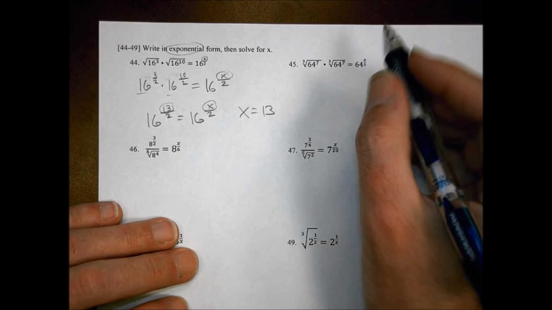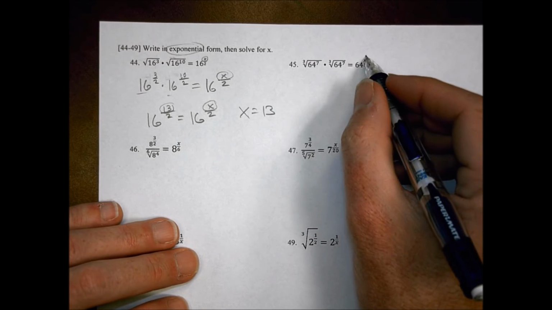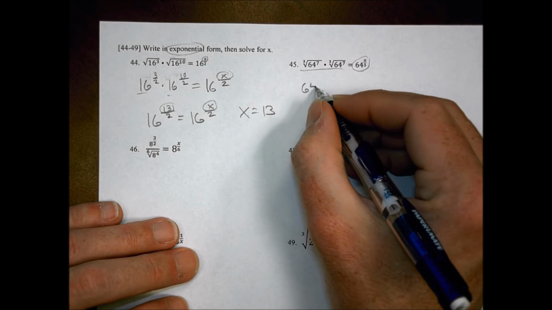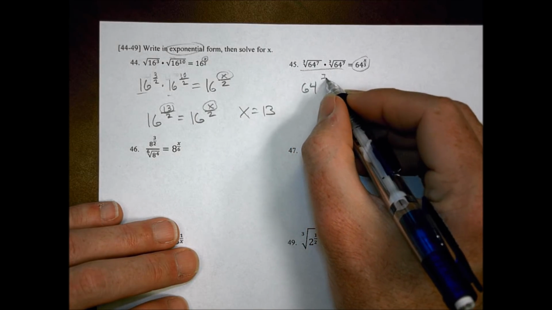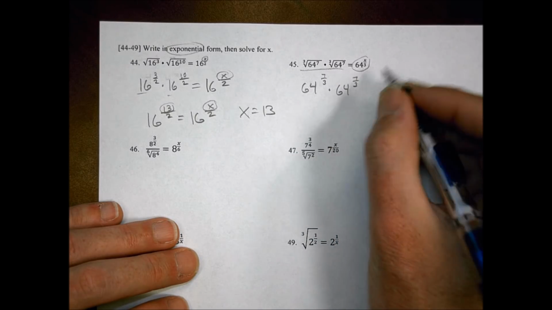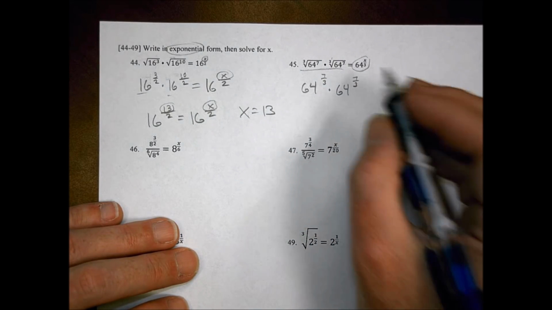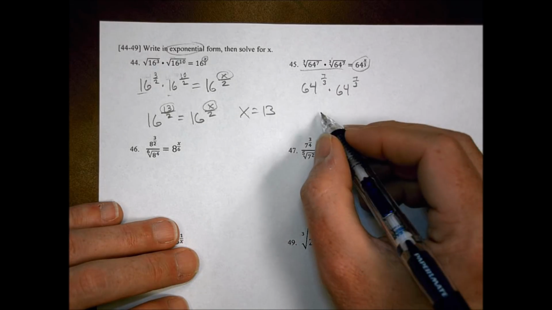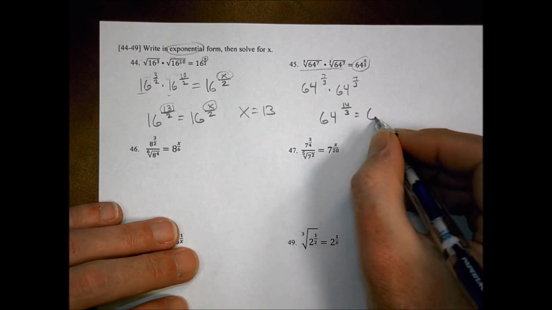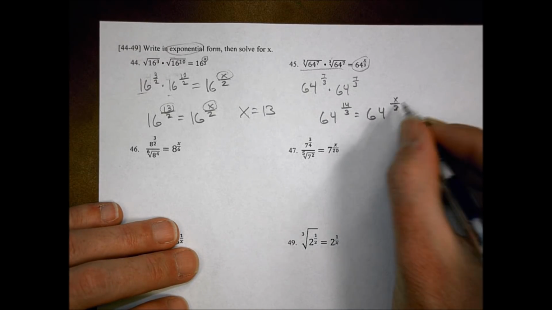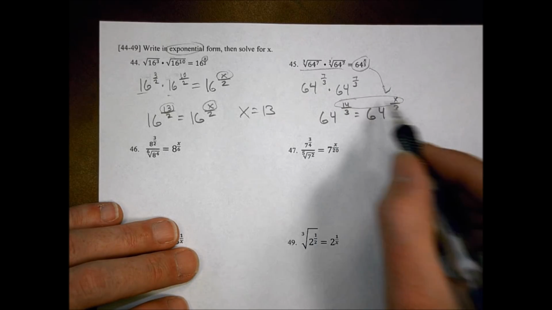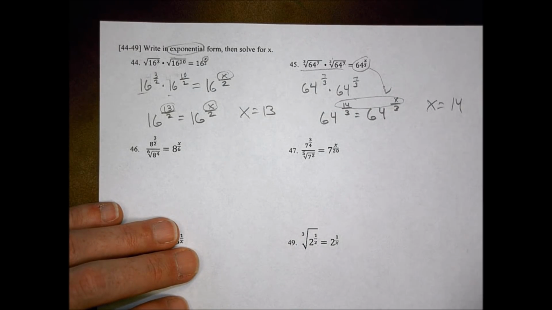So here I want to get this side into that shape. So this becomes rewritten as 64 to the 7/3 times 64 to the 7/3. Same base, same denominator. I can add that up. That's 64 to the 14/3 equals 64 to the x over 3, right? Let's bring that down. So what does x equal? x equals 14. That's all they're asking you to do.